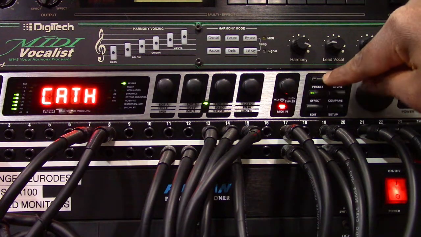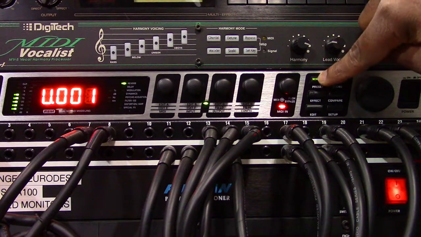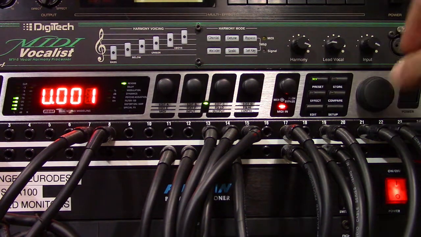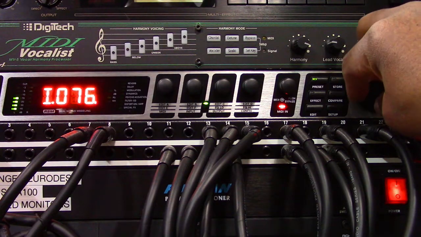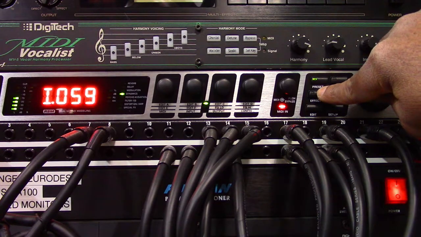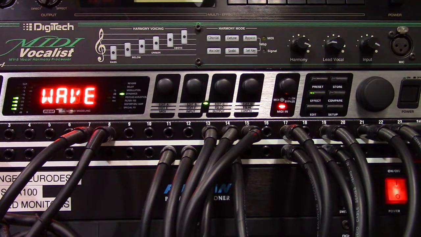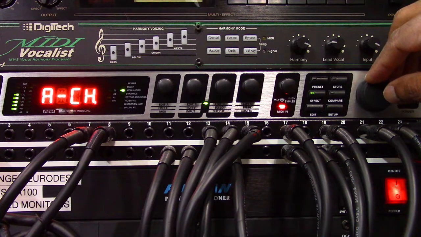Let's look at the preset button. To select one of the 200 presets, press the preset key and then rotate the jog wheel. You'll be able to go through and see all of the presets. Let's move on to the effect button. To select one of the 71 basic effect algorithms, press the effect key once and then rotate the jog wheel.